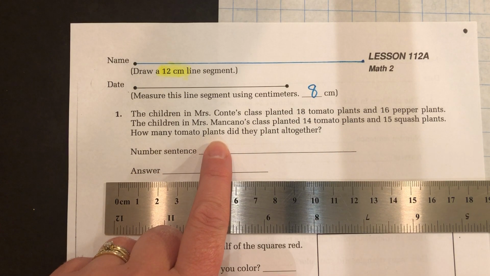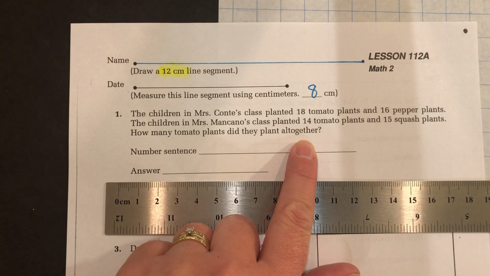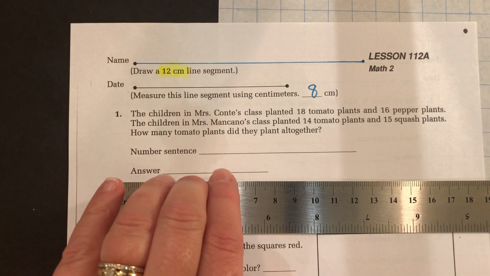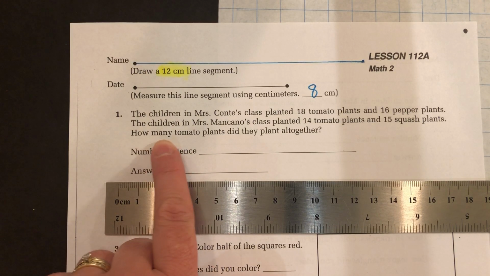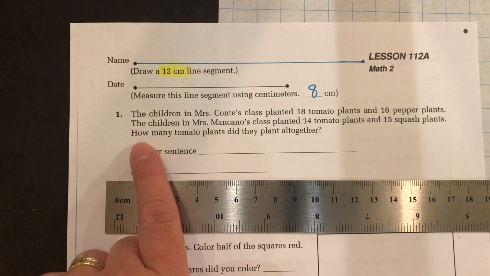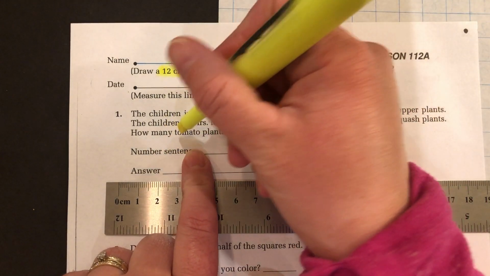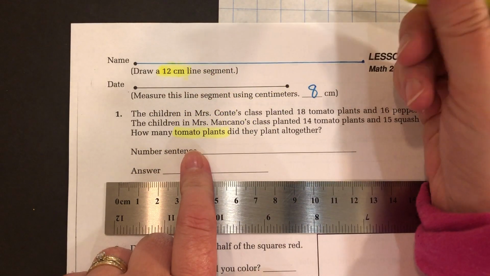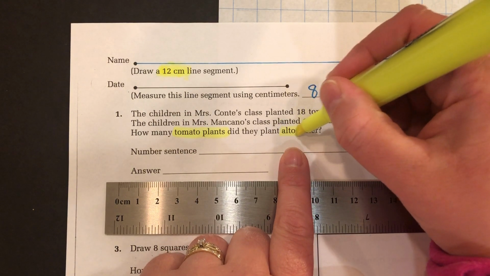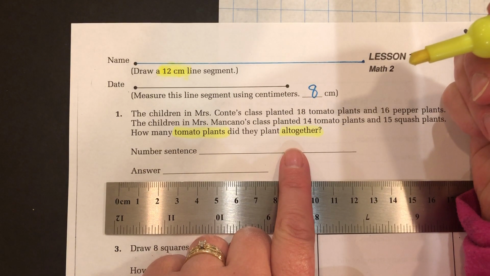How many tomato plants did they plant altogether? Now, always remember, read through and then go back to the question and figure out what information you actually need to have. How many tomato plants, so we're only looking for tomato plants, did they plant all together? And all together is our clue word to add them up, right?